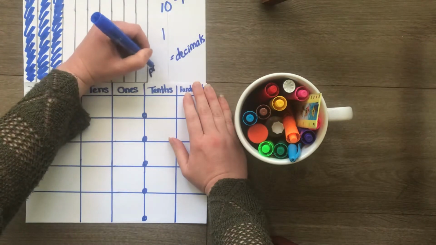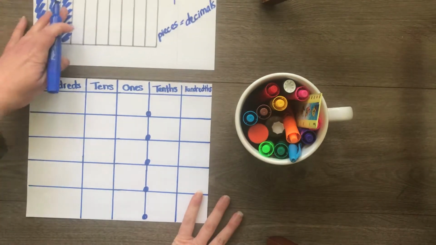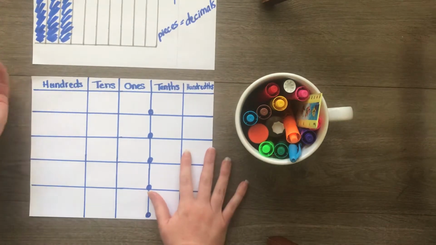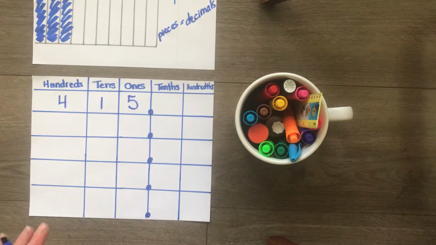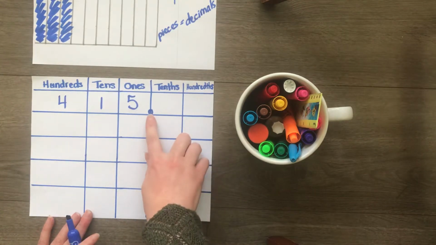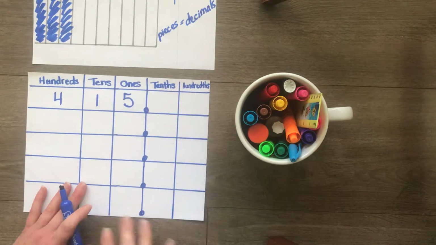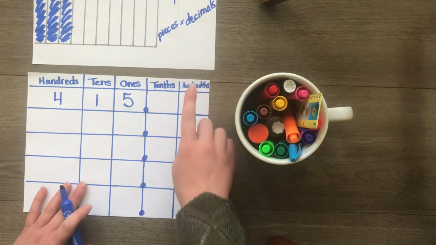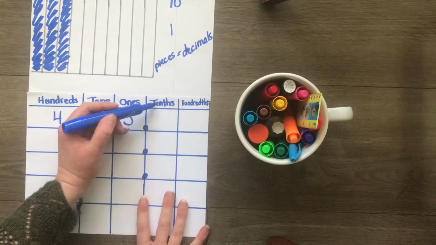Decimals also equal pieces. So if you look on a place value chart, this looks like a normal place value chart. Hundreds, tens, ones. So if I wanted to write the number, say 415, I would write it like this. But if I wanted to represent a piece of 1, I have to put down a decimal point and go over here to these 2 new place values. One of them is called tenths, and the other one is called hundredths. And this is how we represent fractions in numeric form.